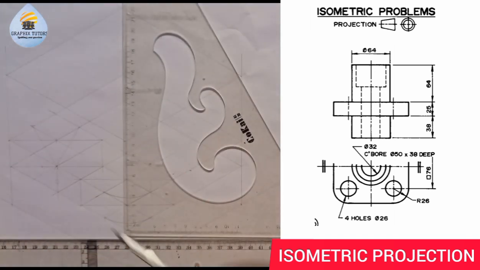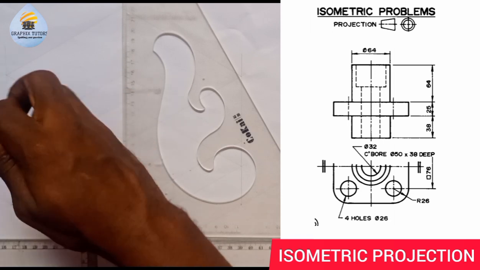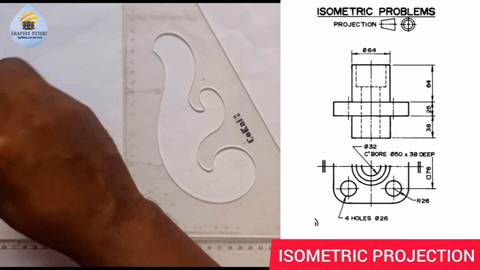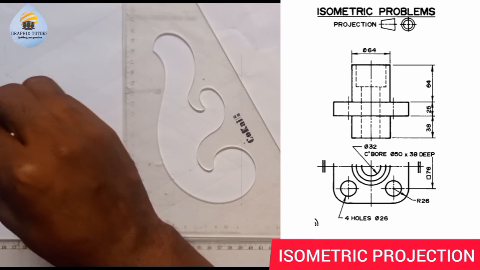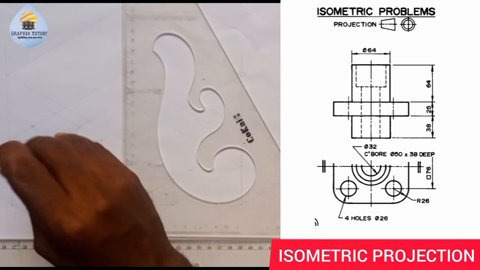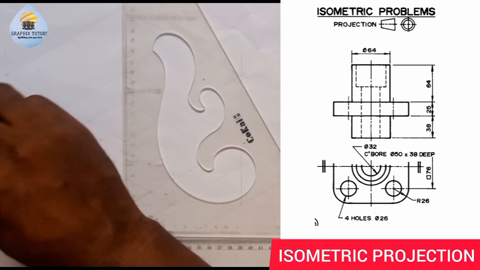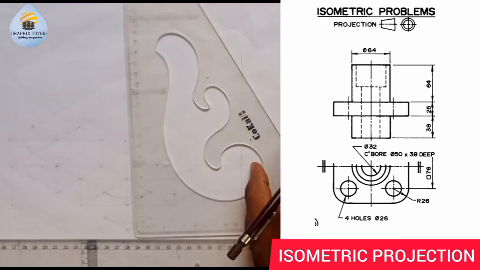So then I place my compass at this point. I'll have this. I'll come to this point too. I'll have this. I'll just stop here. So look at what I want to do.